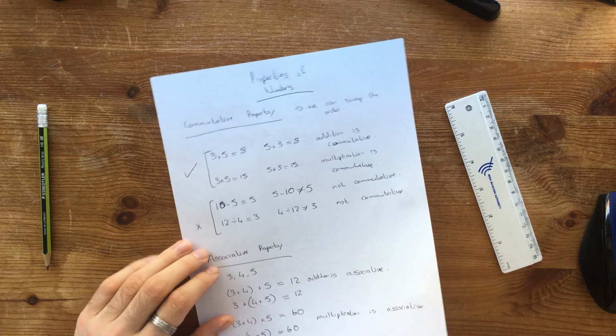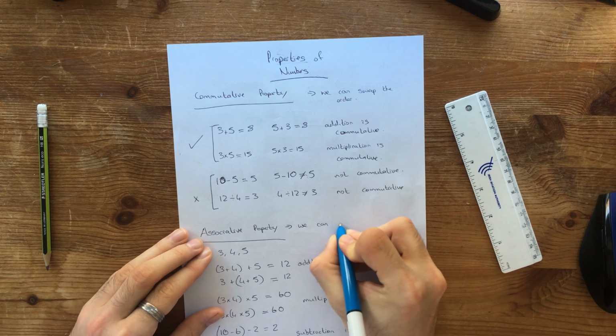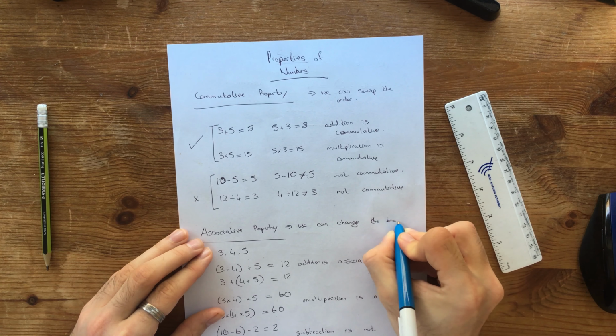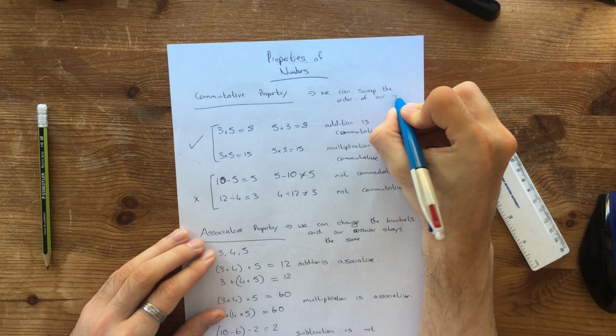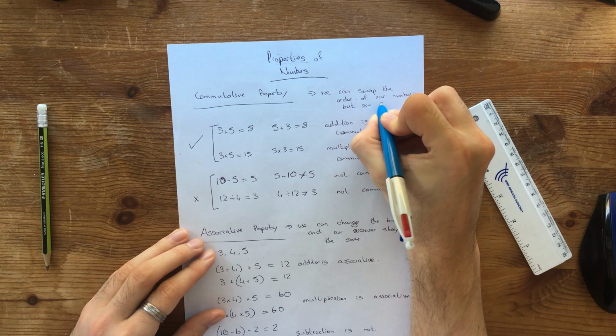So let's go back to here and look at the associative property. This just means we can change the brackets, and our answer stays the same. I forgot to say this up here: we can swap the order of our numbers, but our answer stays the same.